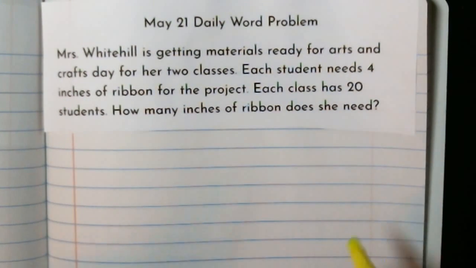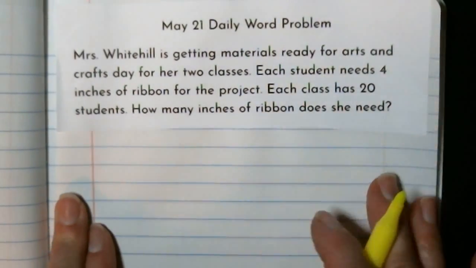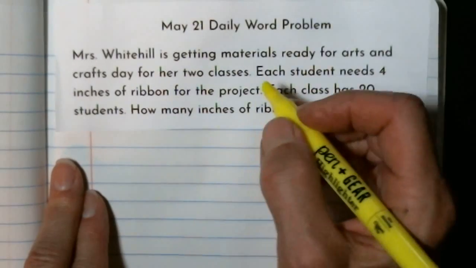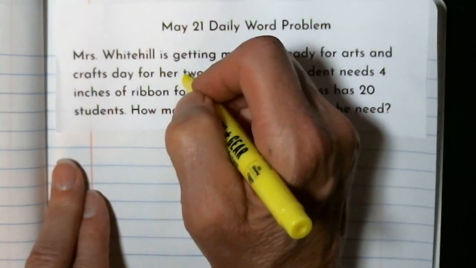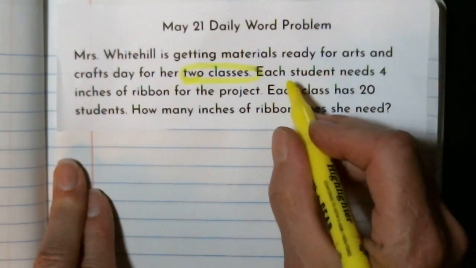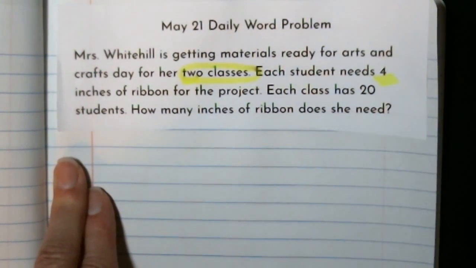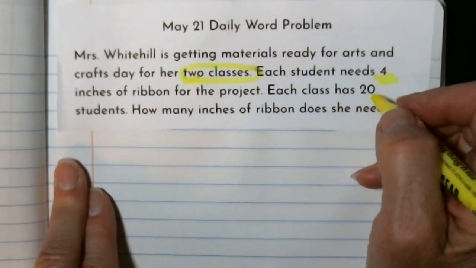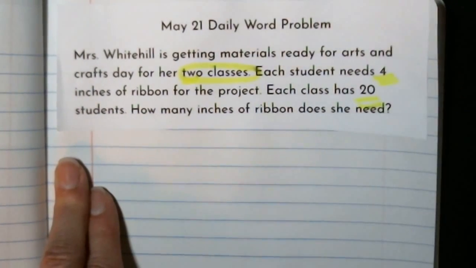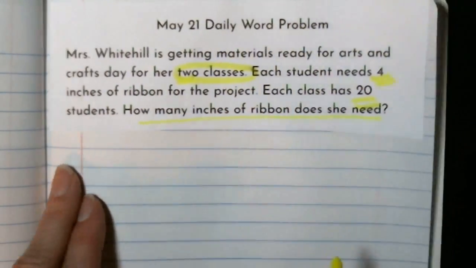Oh, when I was reading this the first time, I kind of think I know where some of you are going to get tricked. Okay, she's getting her materials ready for 2 classes. Each student needs 4 inches of ribbon for the project. Each class has 20 students. How many inches of ribbon does she need?